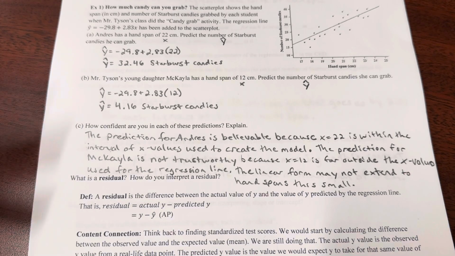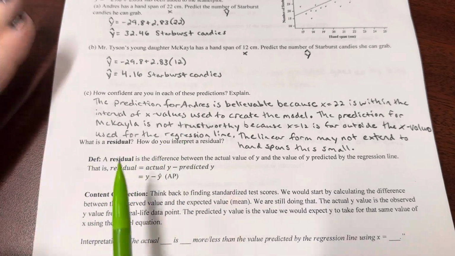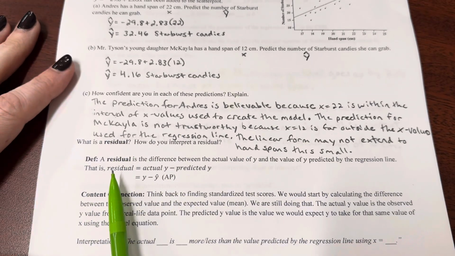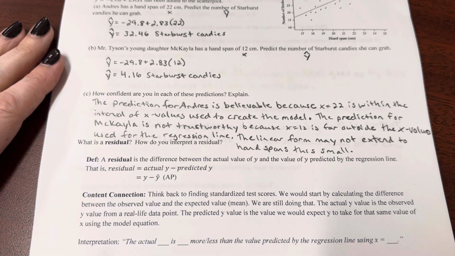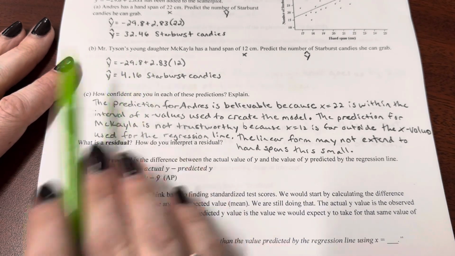So they may or may not be able to grab as many, even with similar size hand spans, as an adult would. We were doing this activity with seniors, right? You guys are basically either in early adulthood or on the cusp of it, which means that your grip and fine motor skills are very different from a young child.